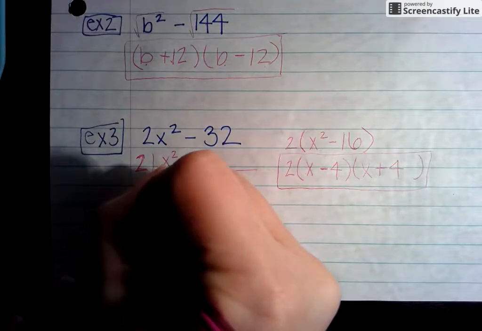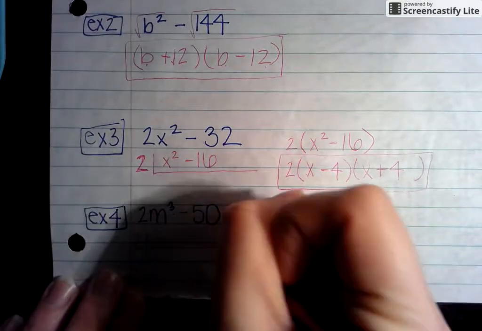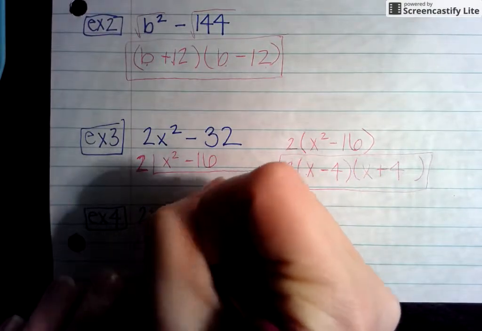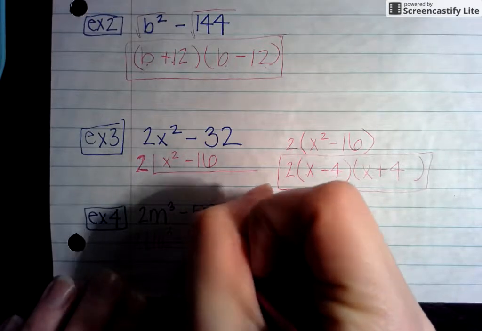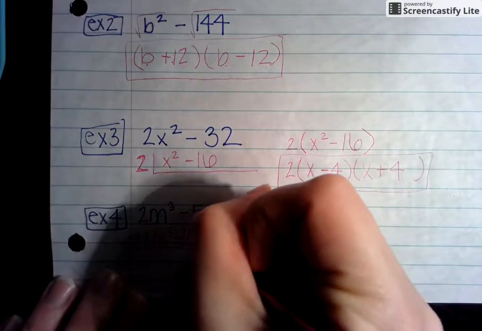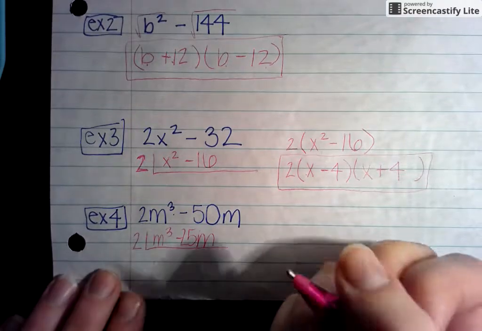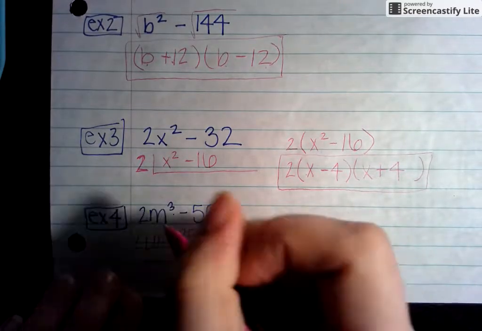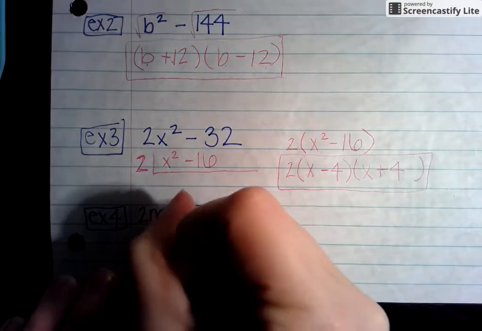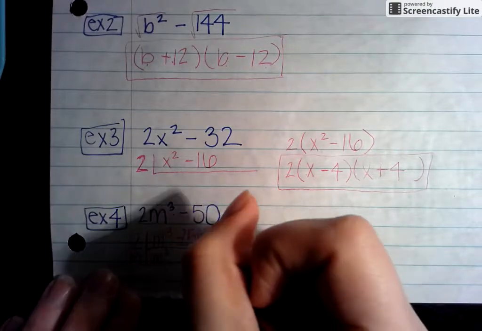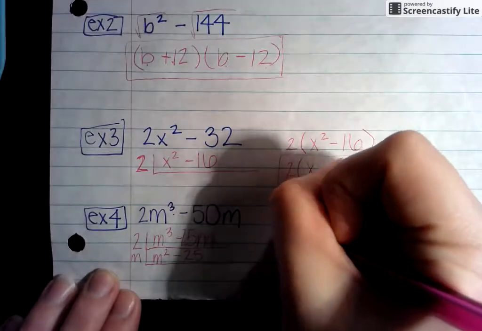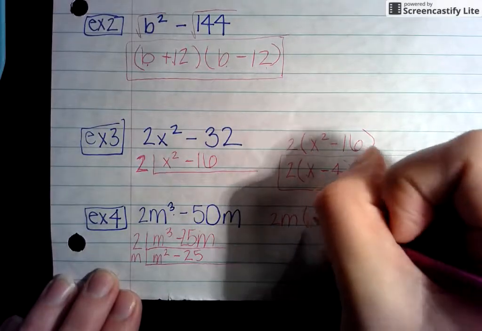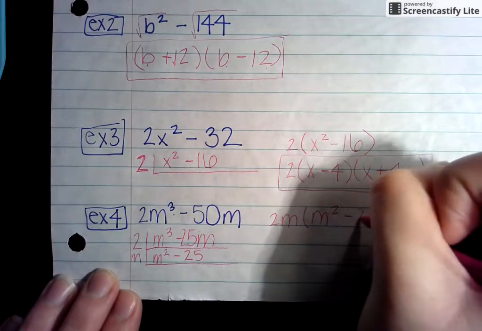So first, I can take out a 2, so I'd be left with m to the third minus 25m. But I know I can also take out an m from both of them. So I'd have m squared minus 25. So I would have my GCF of 2m times m squared minus 25.